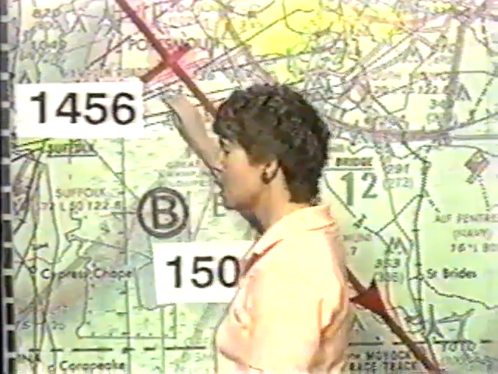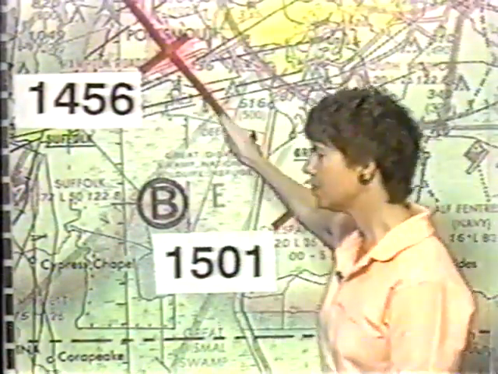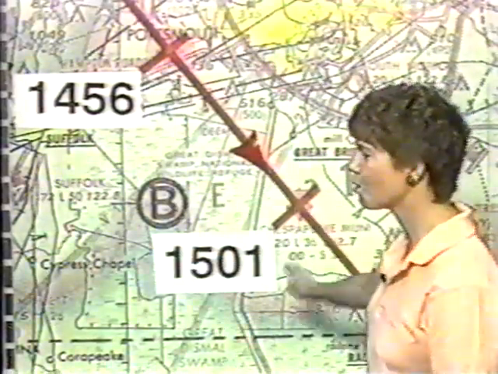Let's go back up to Hampton Roads Airport in the upper left-hand corner, because the FAA will tell you that you cross Hampton Roads Airport at 14:56, that you then cross Chesapeake Airport at 15:01, and the question is, what time will you arrive at First Flight Airport down at Kitty Hawk?